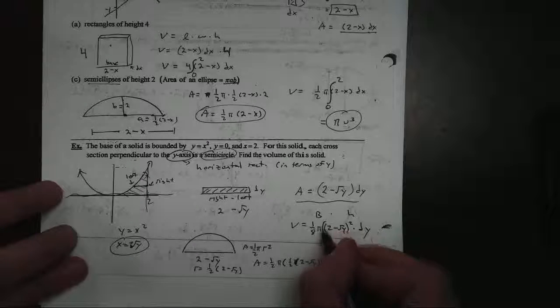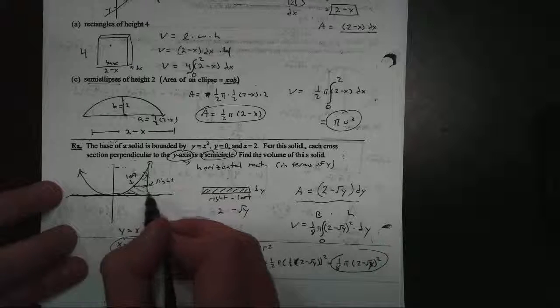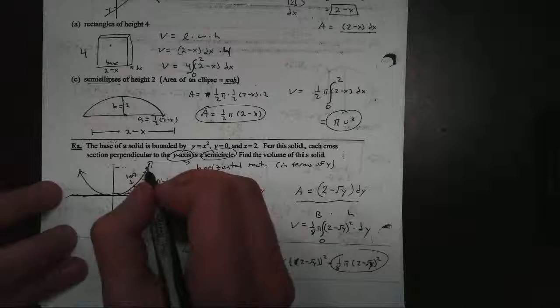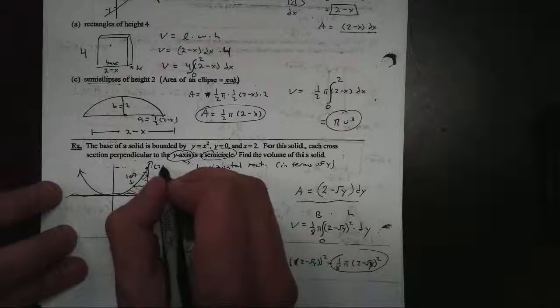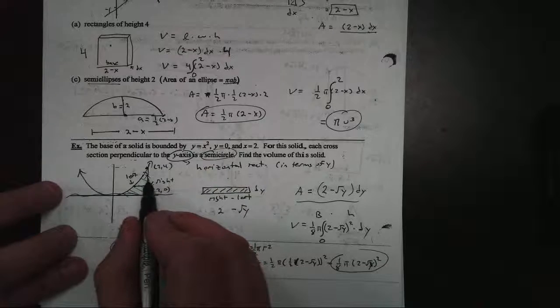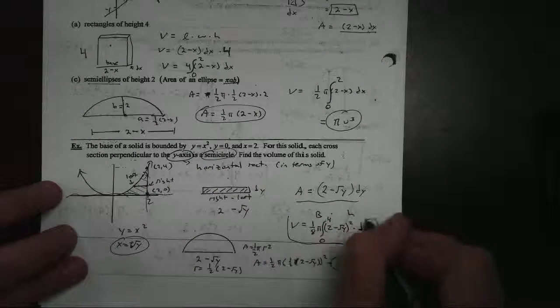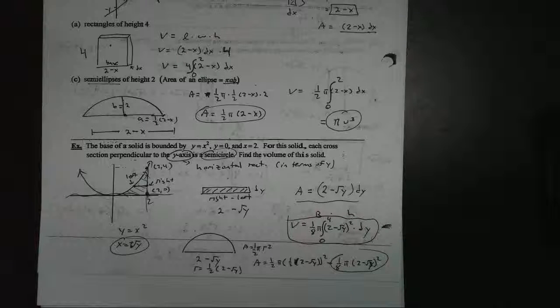And we integrate that. Be careful, from 0, we start at 0 because this is a point, 2, 0, and we go all the way up here to the point 2, 4. So we're in terms of y, so I'm going to go from 0 all the way to 4 because we're in terms of y. Alright, so that's part 3.